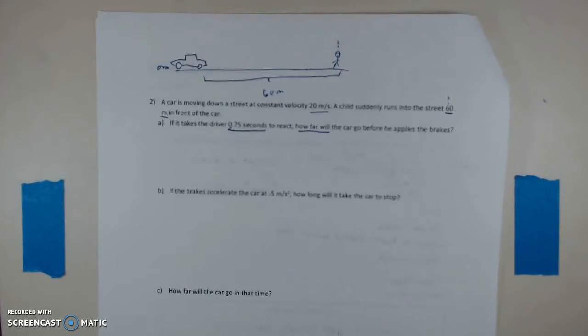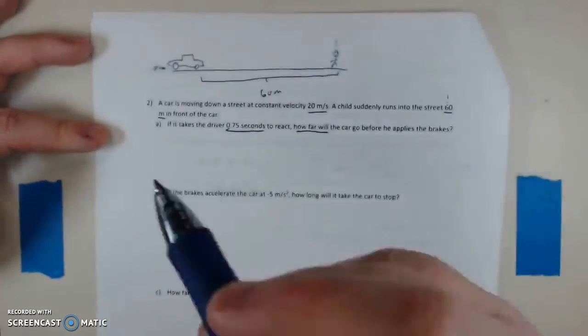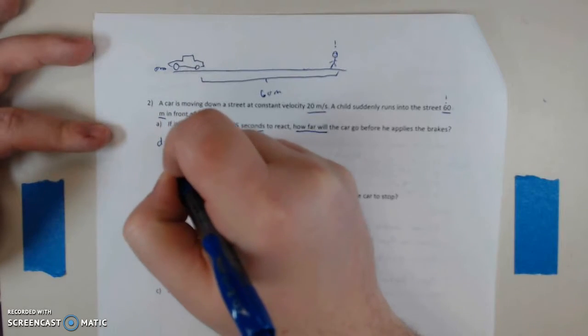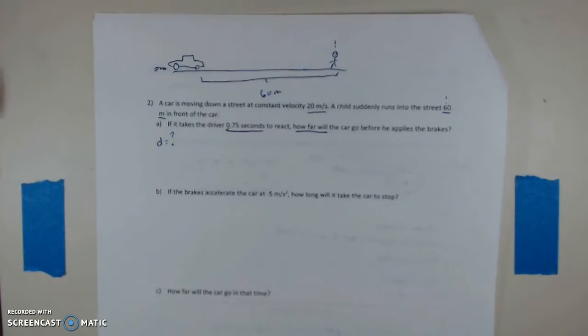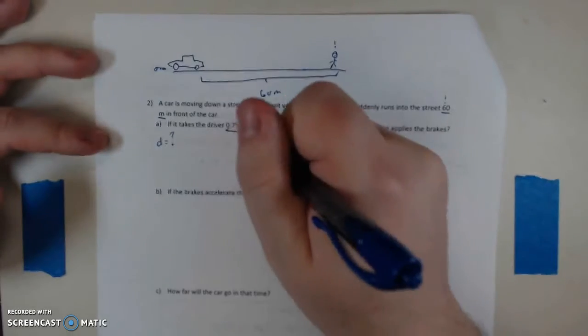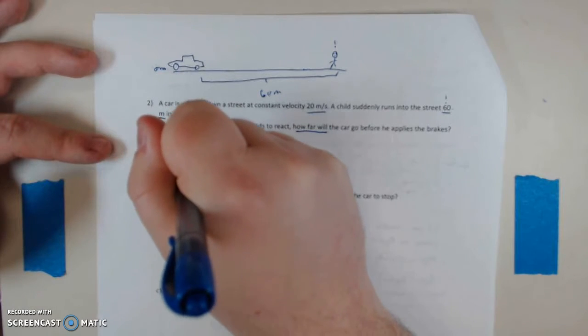But otherwise, let's pull out what knowns we know. So here it says how far will the car go. We're looking for a distance again. That how far clause is always referring back to a distance. Here we have 0.75 seconds. We know seconds are always times.